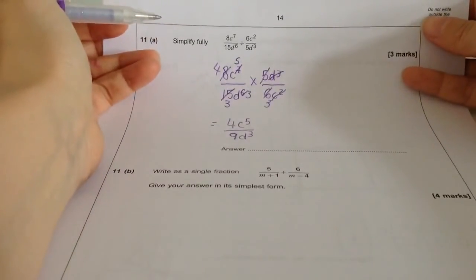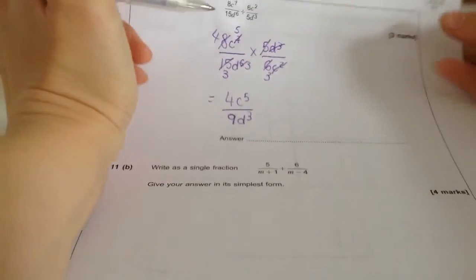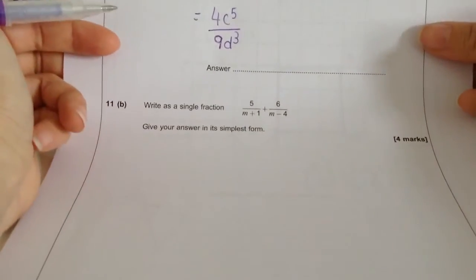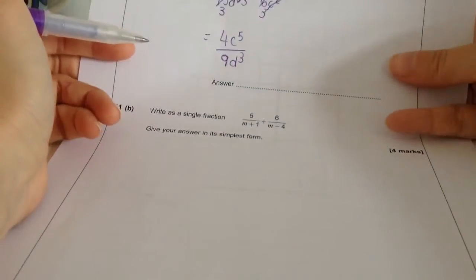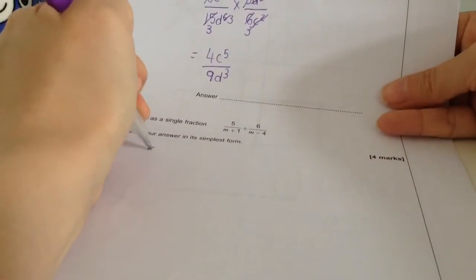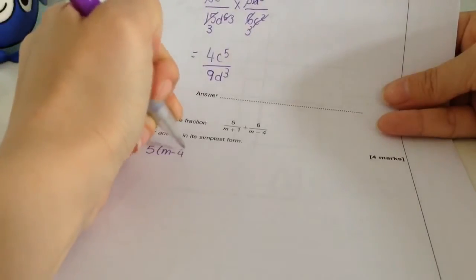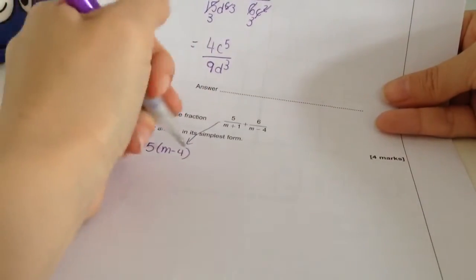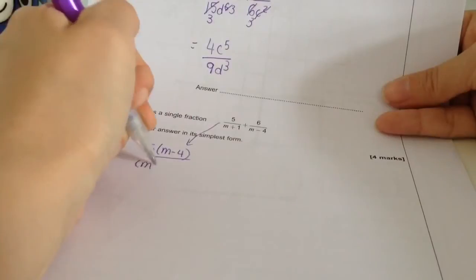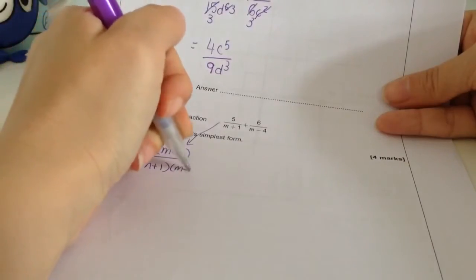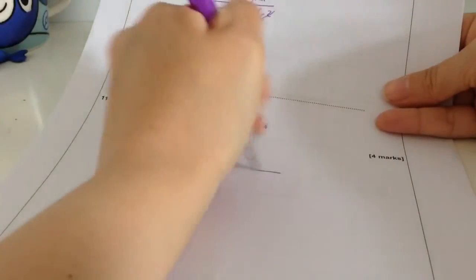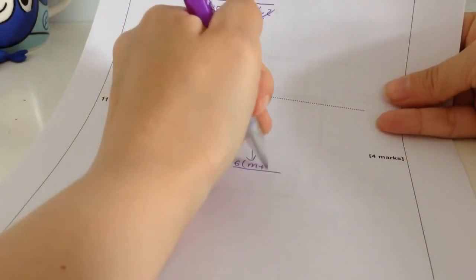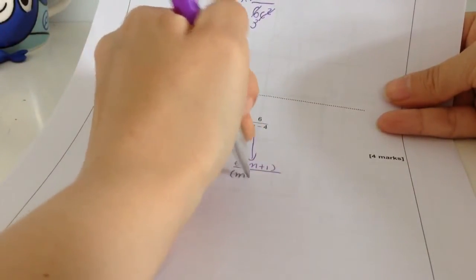Okay, and that's my answer. I can't simplify that any further. So, yeah. Right, as a single fraction in its simplest form. So, we shall make a common denominator by timesing this fraction by m minus 4 over m minus 4. And this fraction I shall times by m plus 1 over m plus 1.